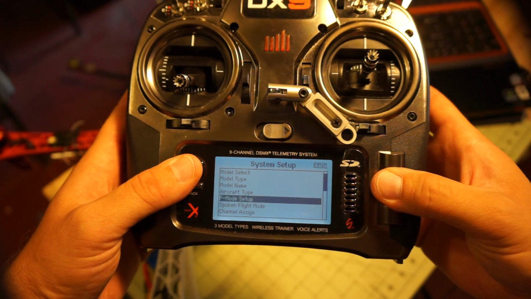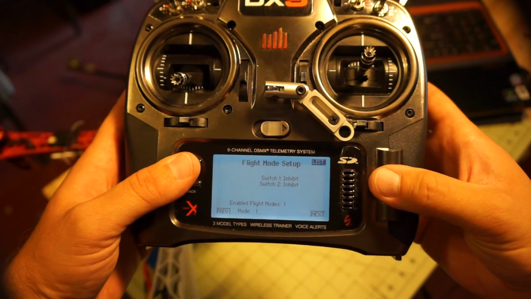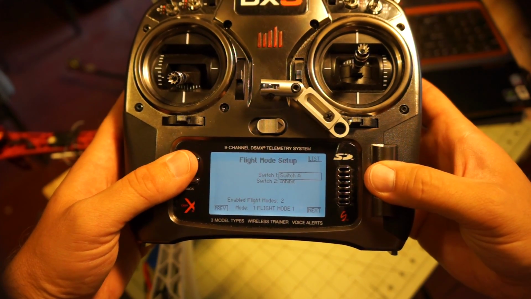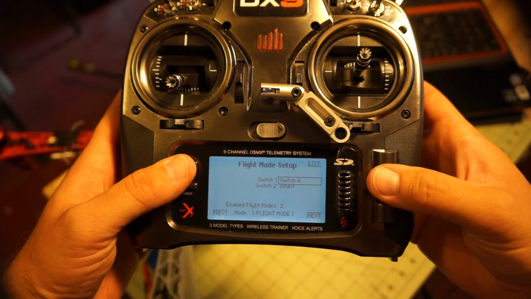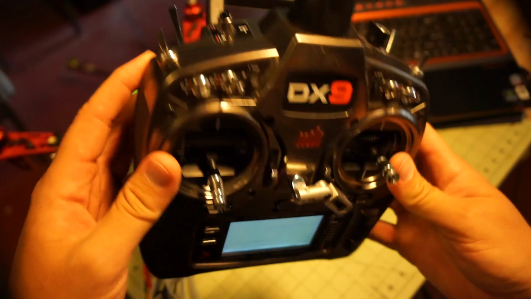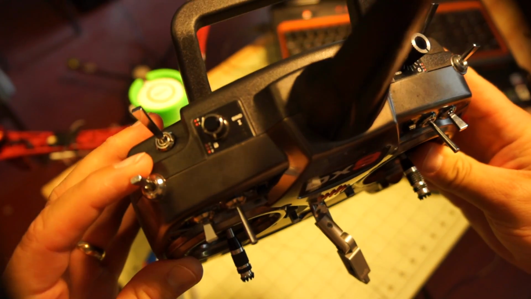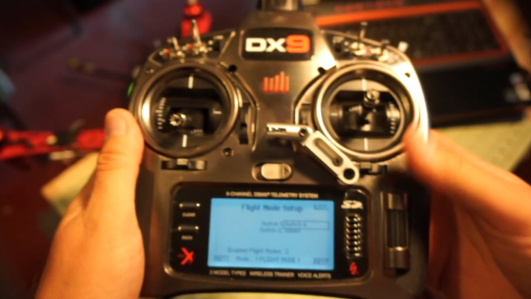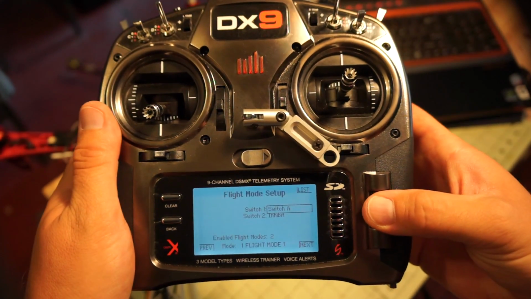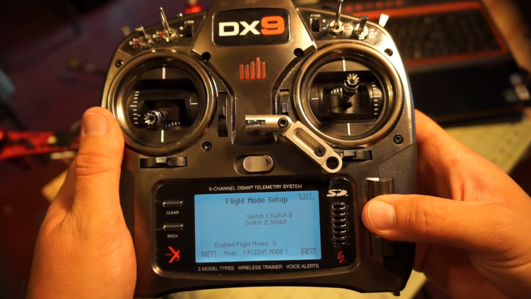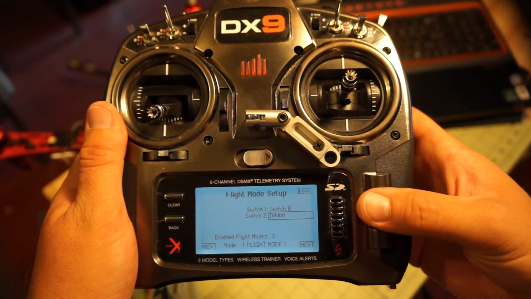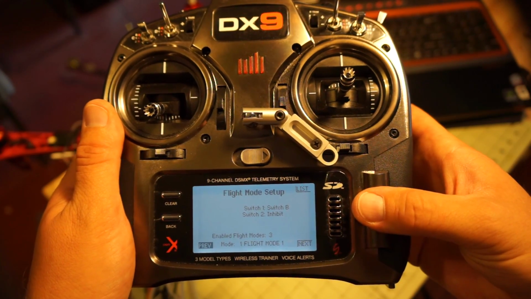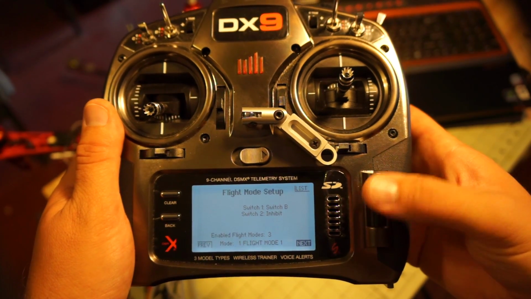Next, we're going to go to F mode setup. Under F mode setup, we want to select switch 1, and I like for my flight modes to be on switch B. Here, this one, this 3-position switch. So I'm going to take switch A and change that to switch B. I don't need a secondary switch because with Naza we basically only have 3 flight modes.